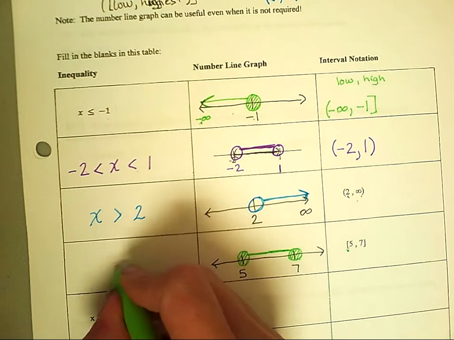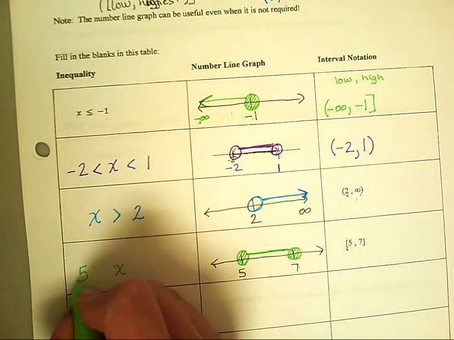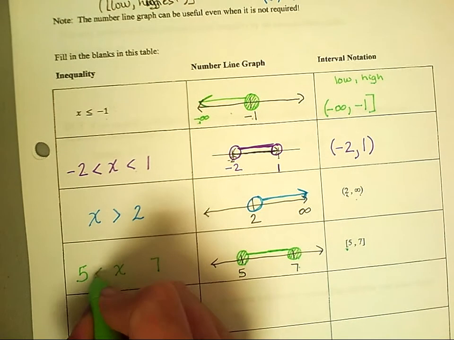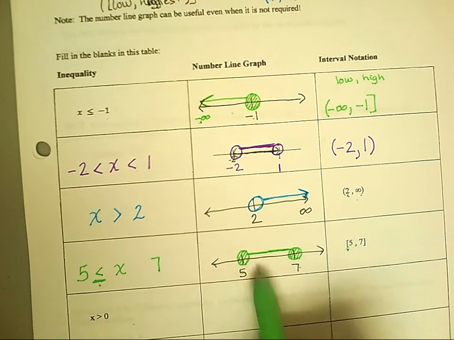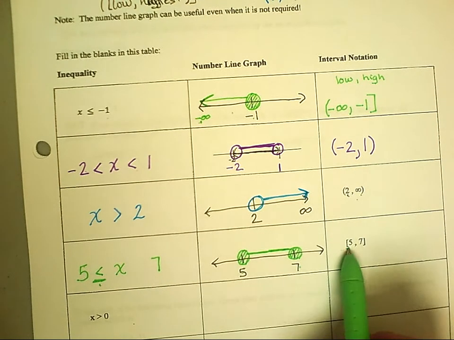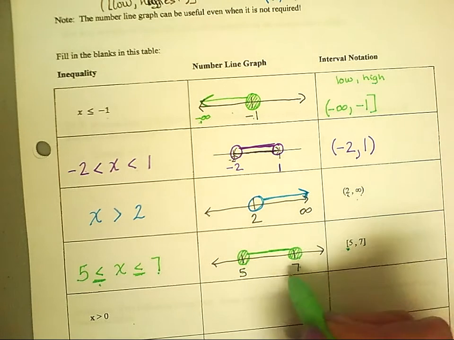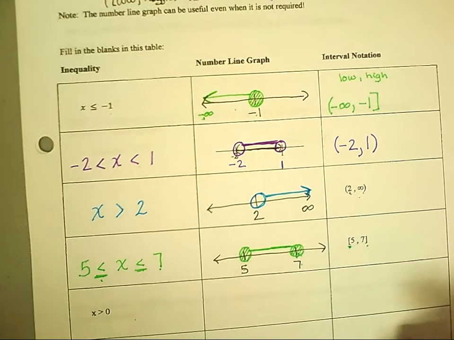So again, we need a variable for inequality, but there are 2 bounds on it. There's the 5 and the 7. And x can go in between these, so 5 must be less than or equal to x, because of the filled in circle, because of the bracket, and x must be less than 7 because of the bracket, because of the filled in circle and the bracket.